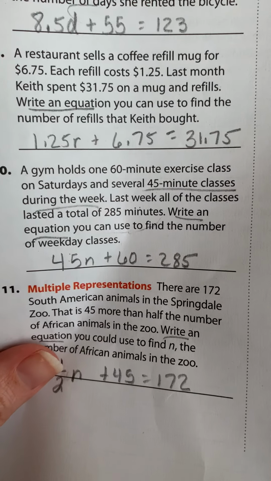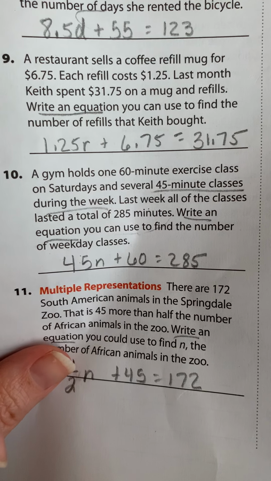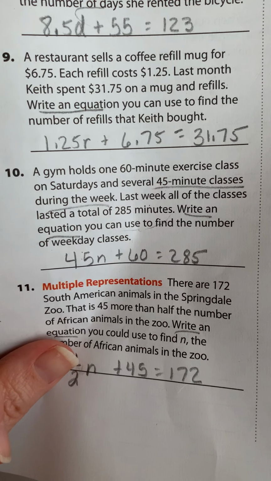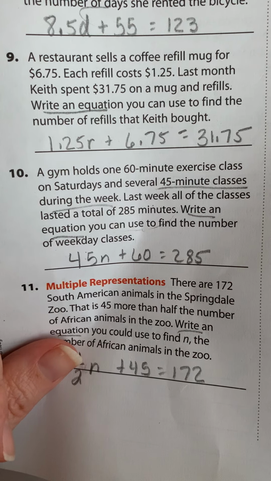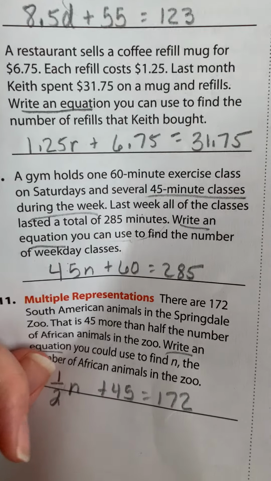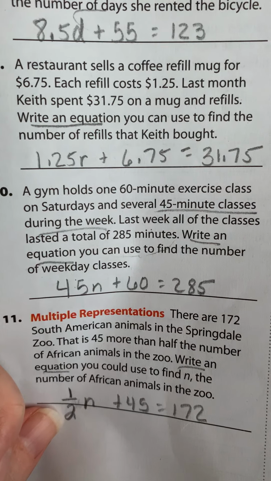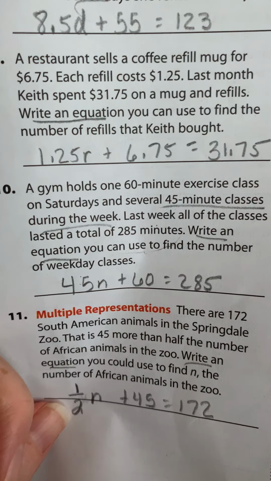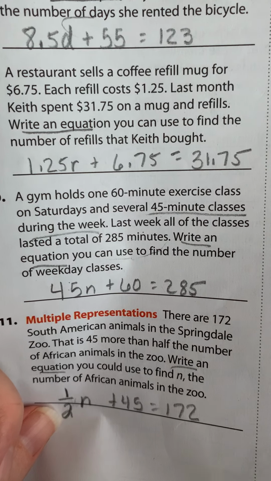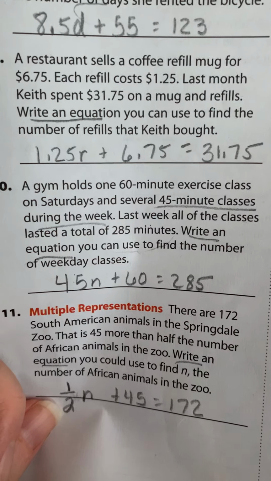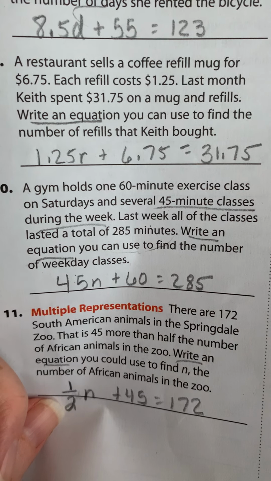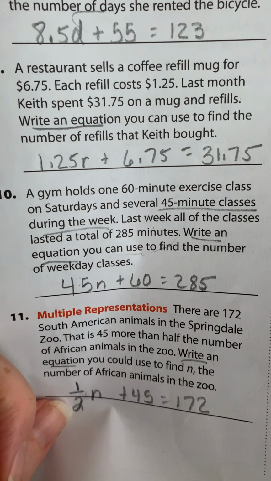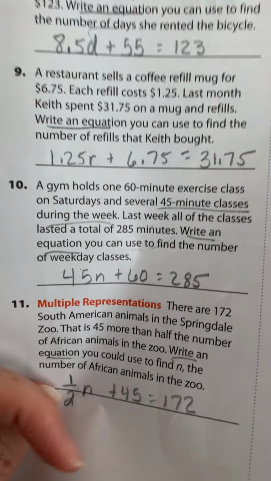A restaurant fills a coffee refill mug for $6.75. Each refill costs $1.25. Last month, Keith spent $31.75 on a mug and the refills. So you remember the mug was $6.75, and then every time you refill it, it was $1.25. I just put R for refill equals $31.75. If you were to solve that, remember you'd have to subtract $6.75 from $31.75 and then divide by 1.25. But you didn't have to solve these.